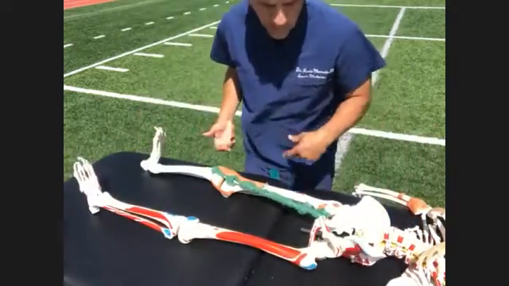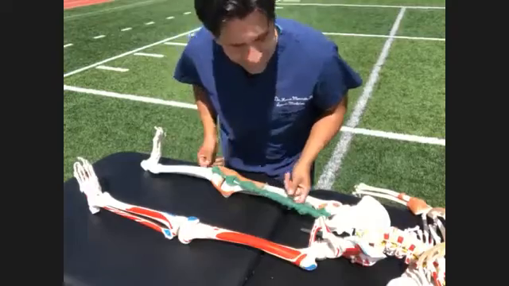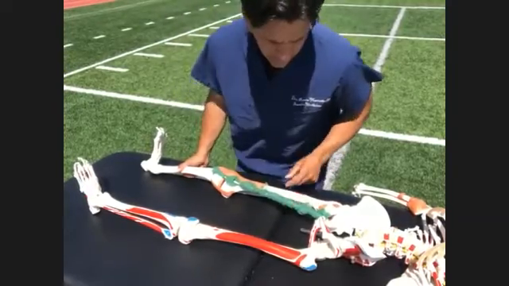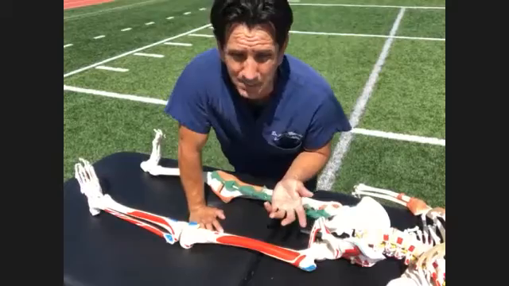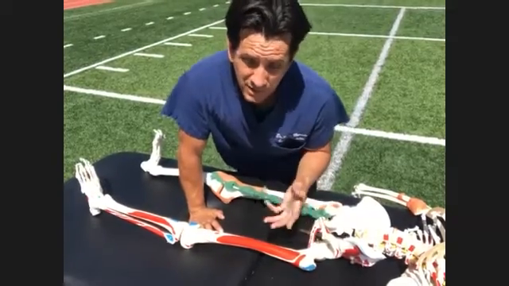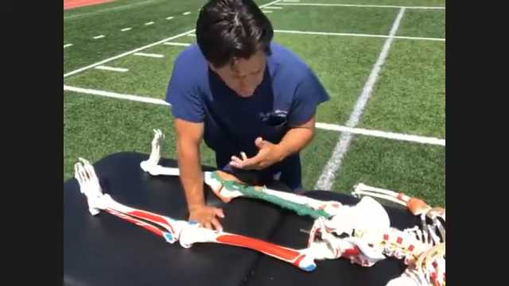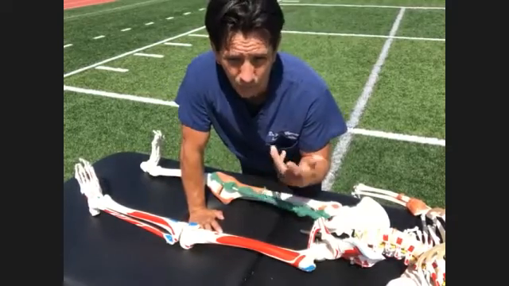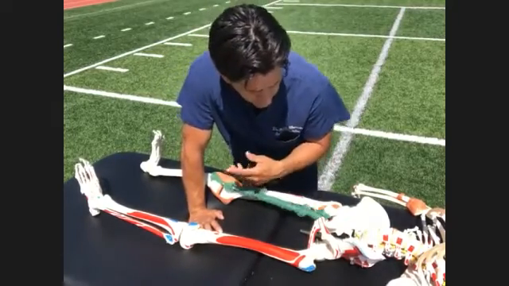So what I'm going to show you to start is how to stretch the adductor group. The adductor group is also considered the groin muscle or the groin muscles. It's very common for athletes and other individuals to know what that muscle refers to.